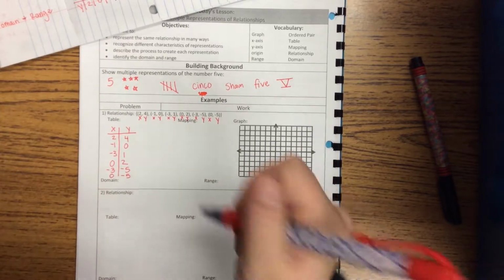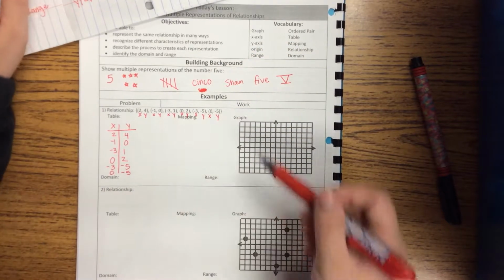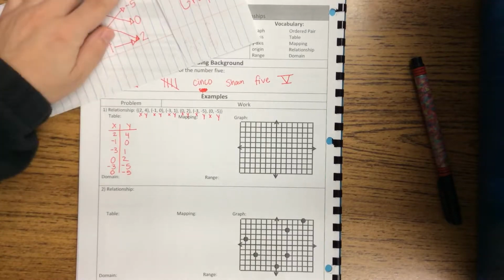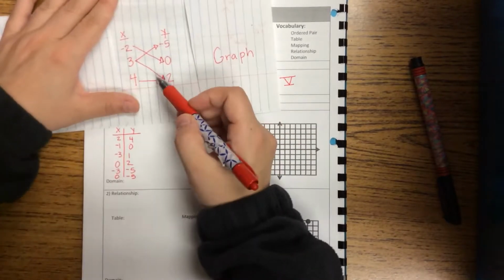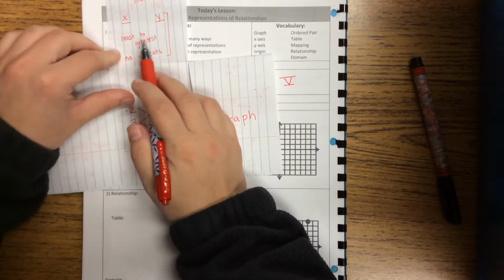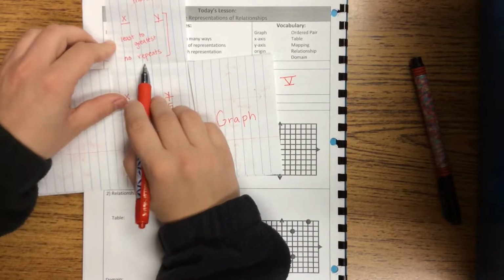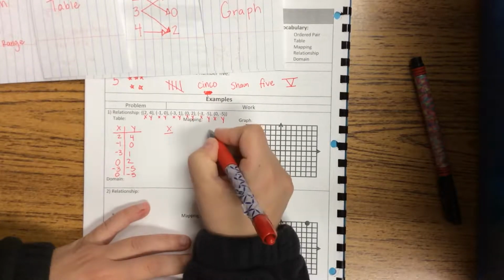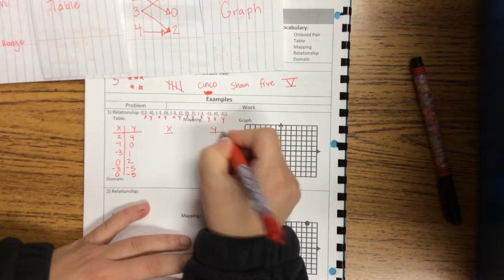Right, next we can either do the domain and range or we can do the mapping. So let's go to mapping. So mapping, remember, has these arrows. So we want to go X and Y. We want to go least to greatest with no repeats. So I have my X and I have my Y. Least to greatest, no repeats.